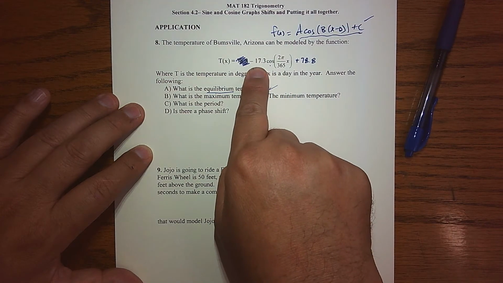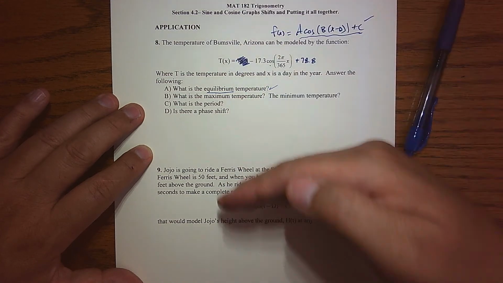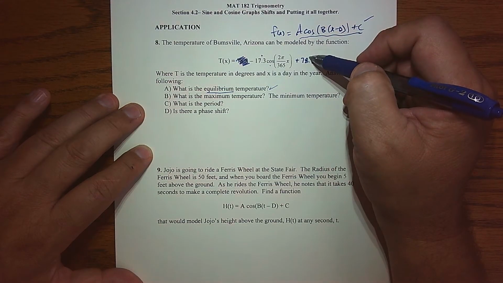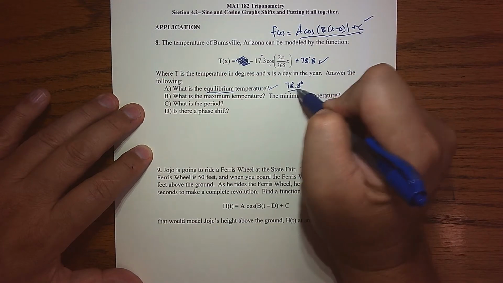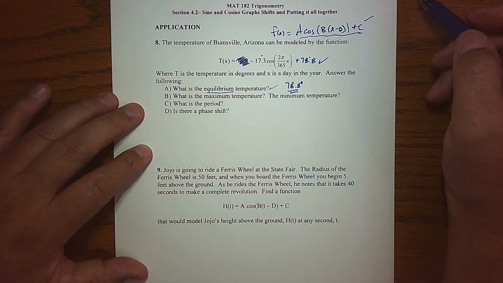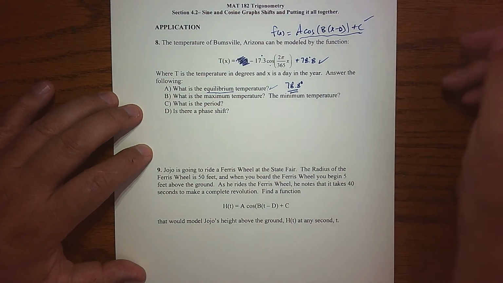The 17.3 is making the amplitude go that way, and we keep bouncing 17.3 from 78.8. So there's our equilibrium temperature right there. So 78.8 degrees is this equilibrium temperature. It probably tells you that Bumsville is up north somewhere by Flagstaff, right? Because I don't know if Phoenix has a nice temperature like that on average.